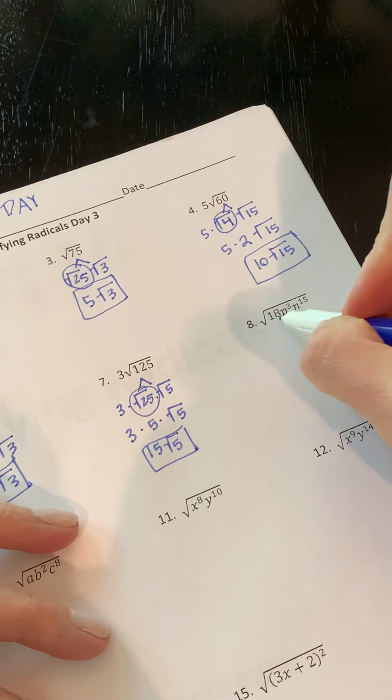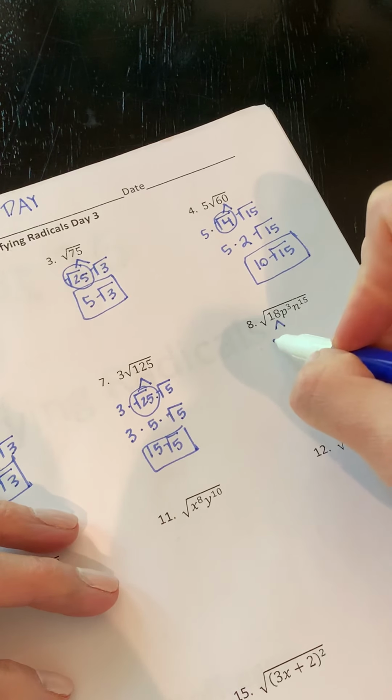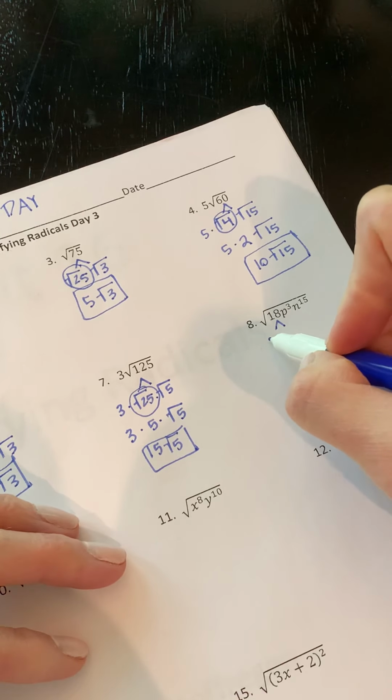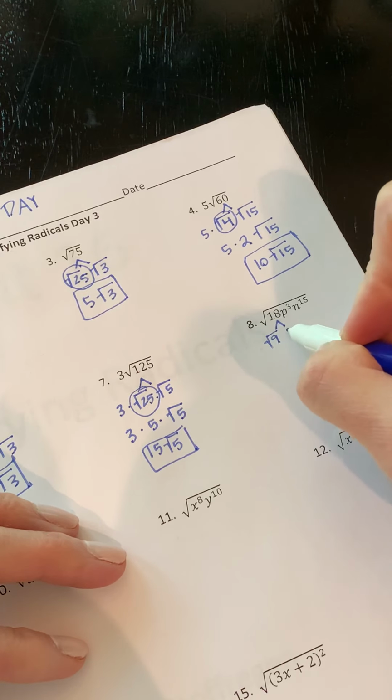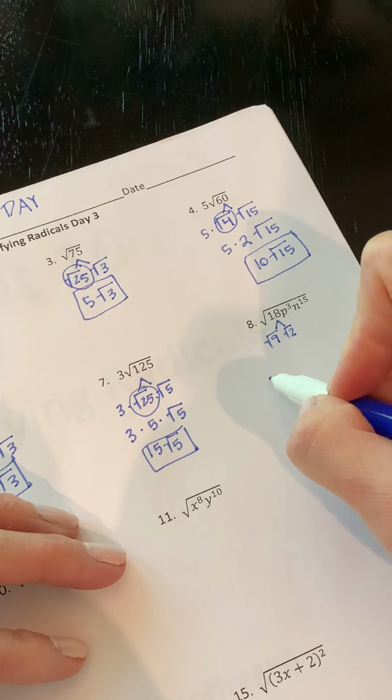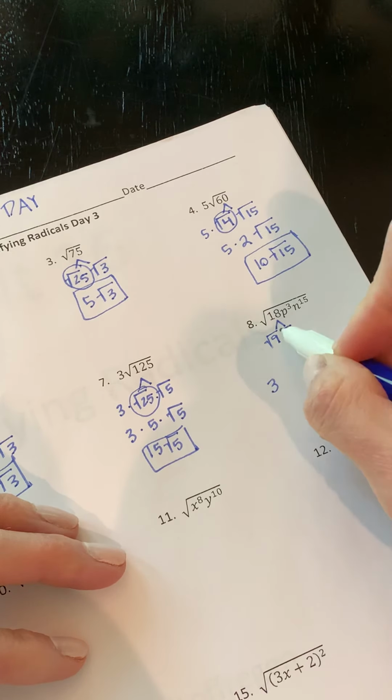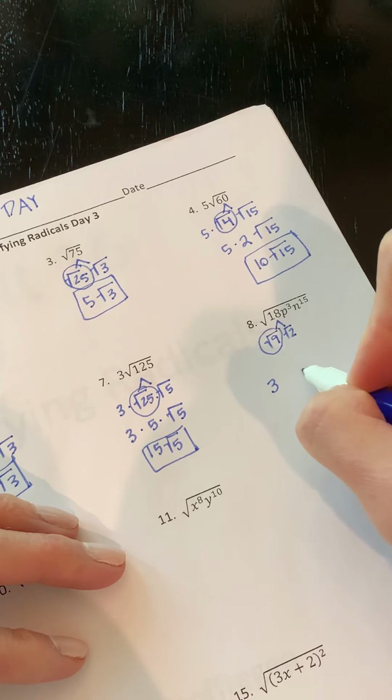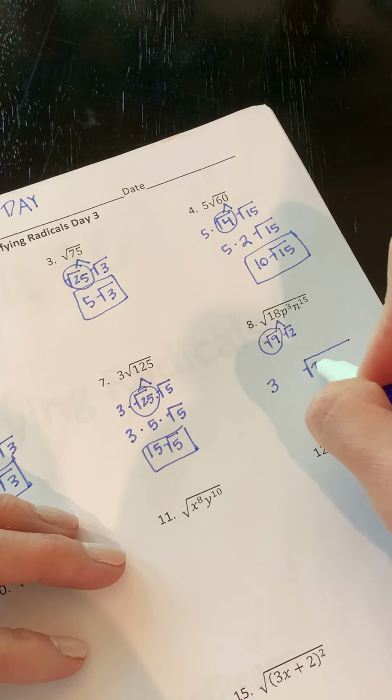Here we go. We've got 18. That is not a perfect square, but I can simplify that into the square root of 9 times the square root of 2. All right, so if we're dealing with our numbers first, we know that we're going to take the square root of 9 and get 3, and then I'm going to leave the 2 under the radical.